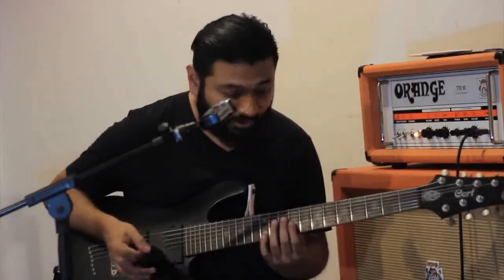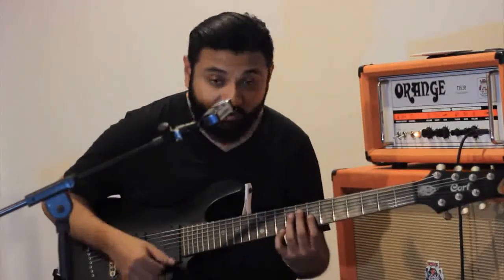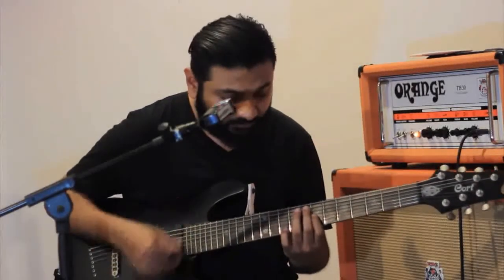And then in the recording, I layered that with another high octave of the same thing. So the high octave of that will sound like this.